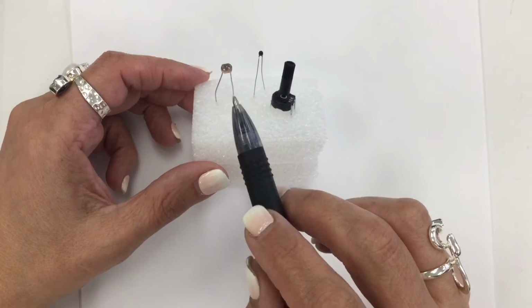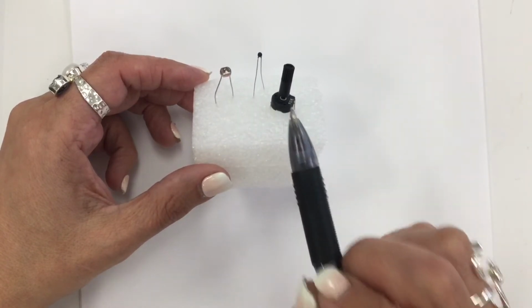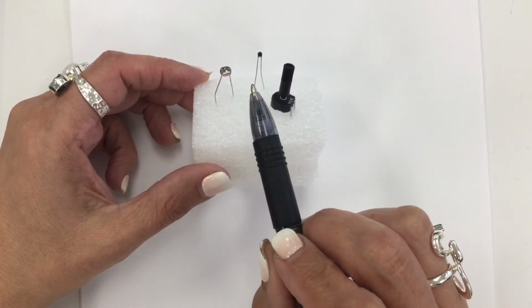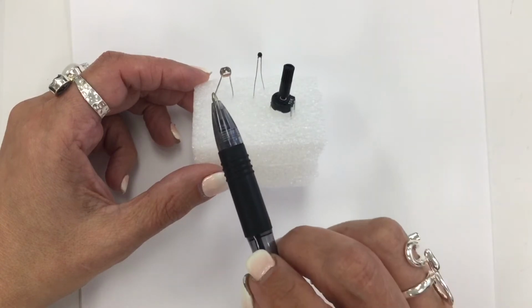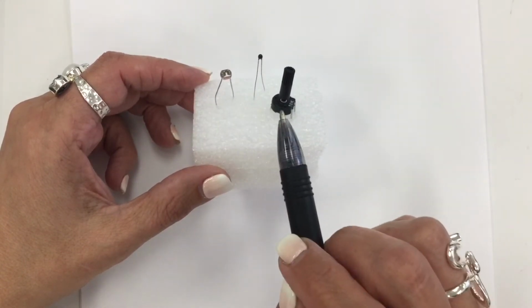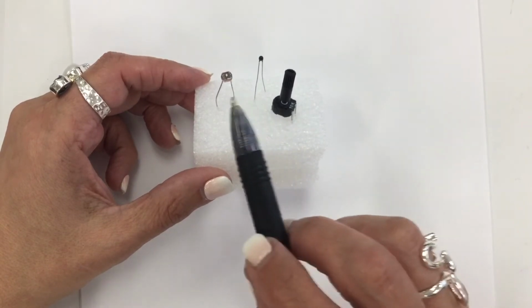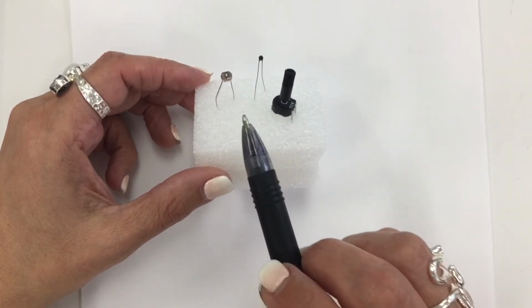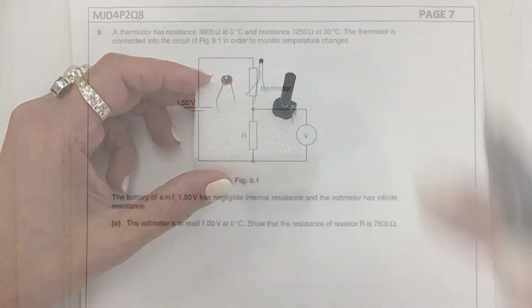So in summary, those three components, the potentiometer, thermistor, and light-dependent resistor, are the most common components that we can use in potential divider circuits.